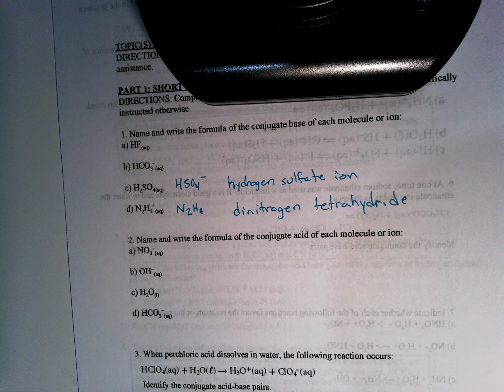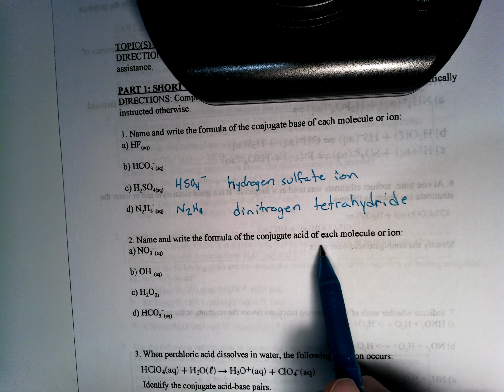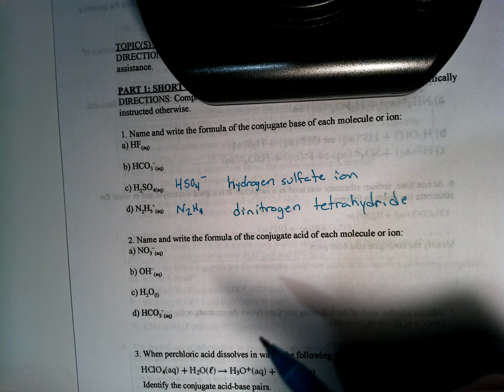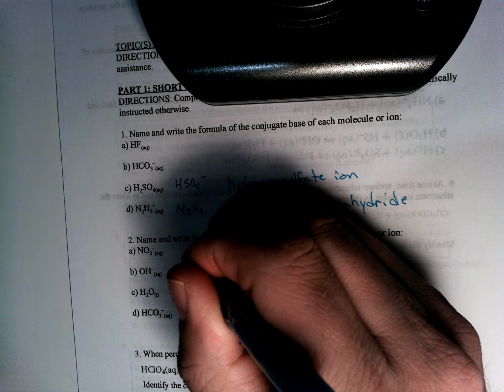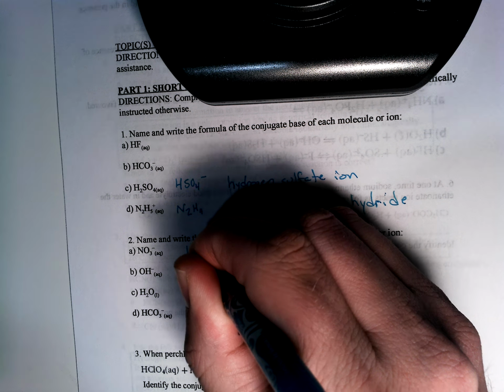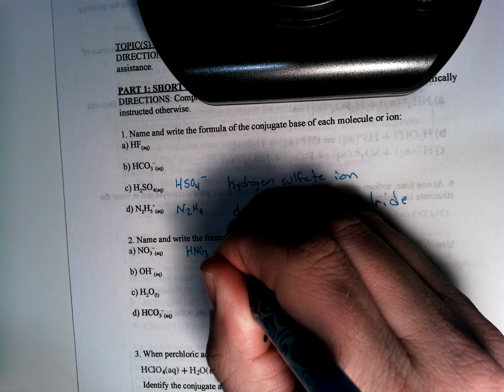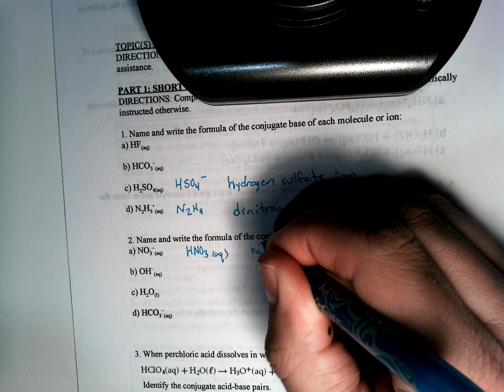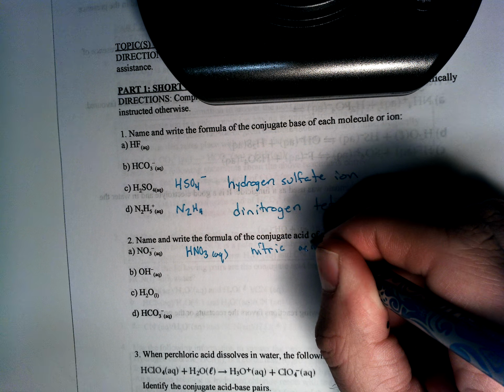Question two is just the opposite. Now we have bases, and we want to name their conjugate acid, so we're just going to add a hydrogen to it. I'll do A and D in this case. I'm going to add a hydrogen here, so I get HNO3, and the name of that would be nitric acid.